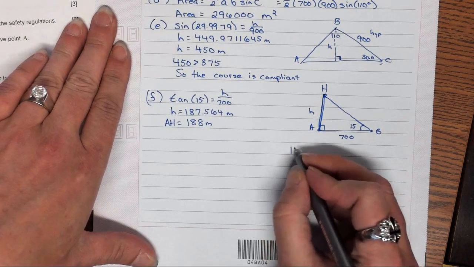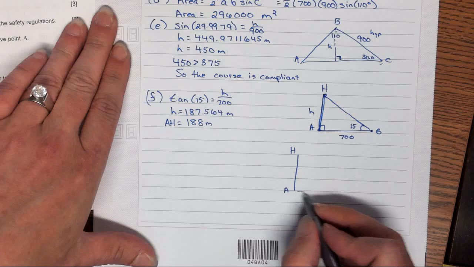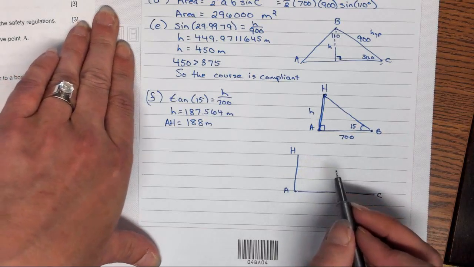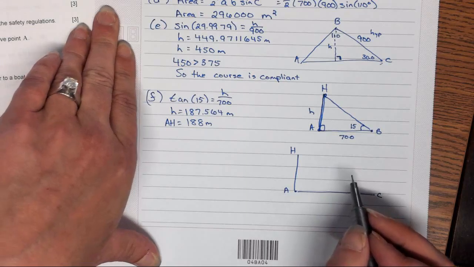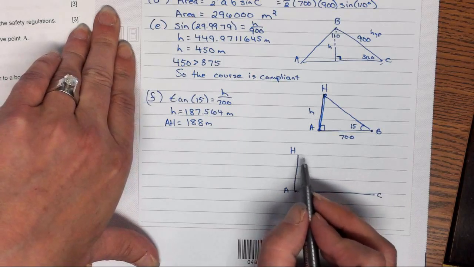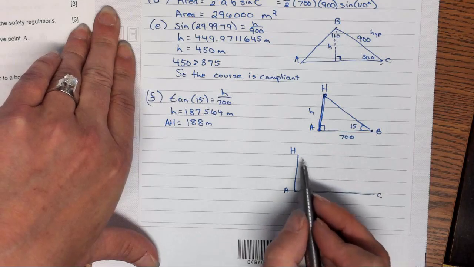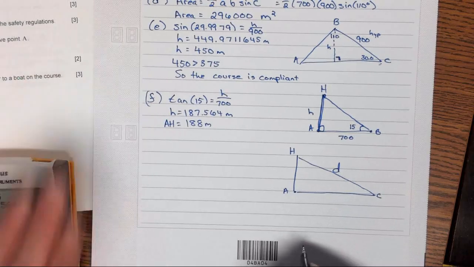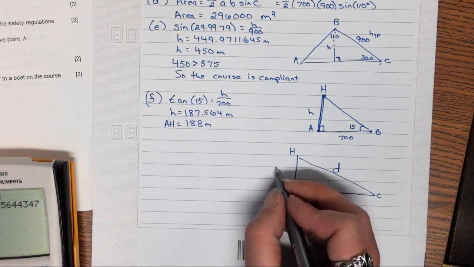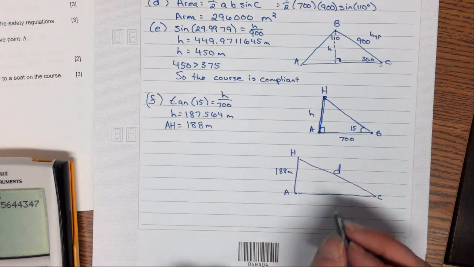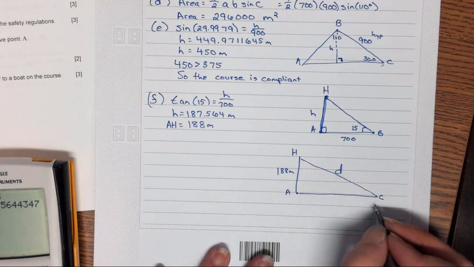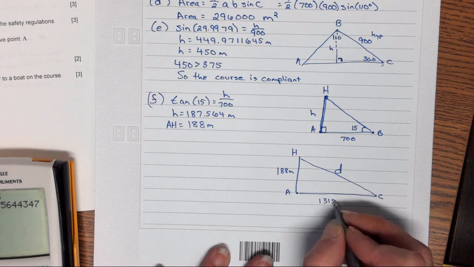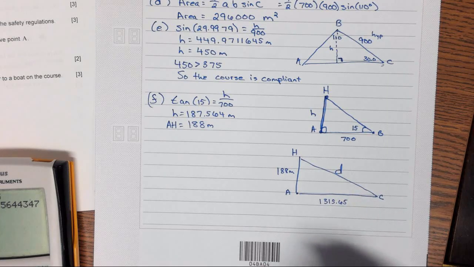So we have H to A, and then we have A to C, and it says calculate the maximum possible distance from the helicopter to any boat on the course. Well, this is the furthest place. We have this, it's about 188 meters. A to C was 1315.65, whatever it was.